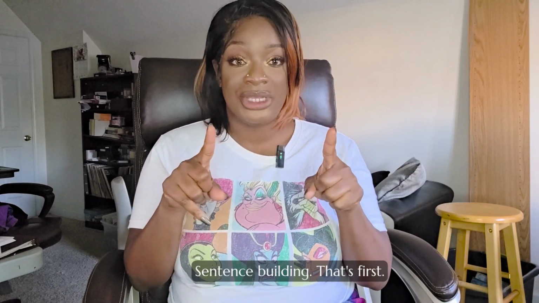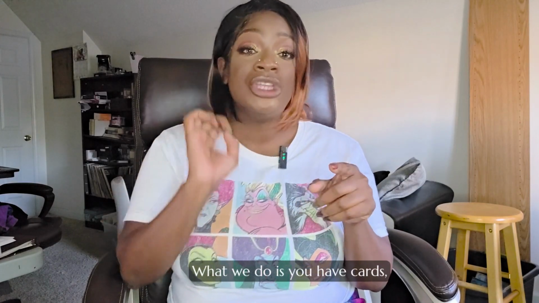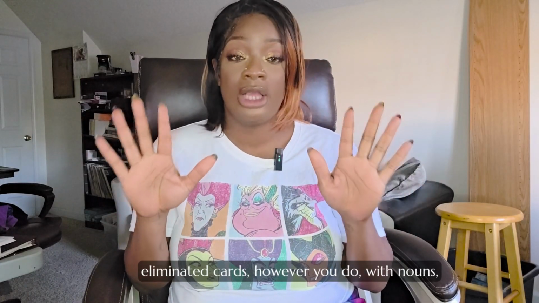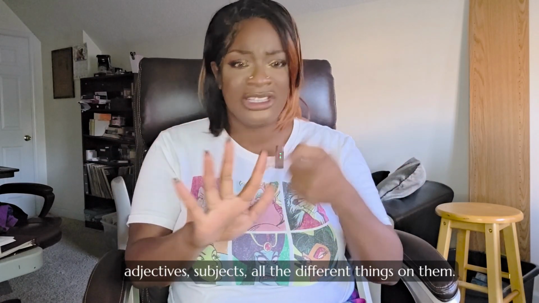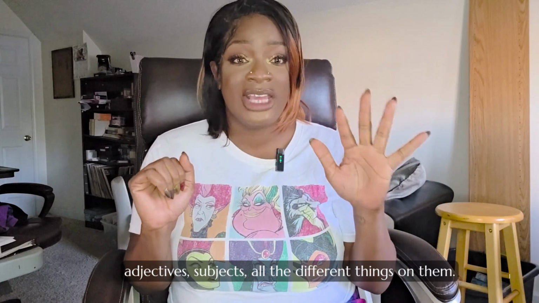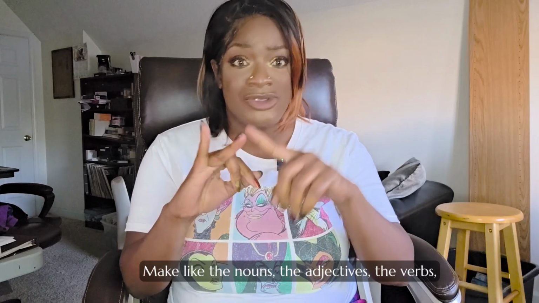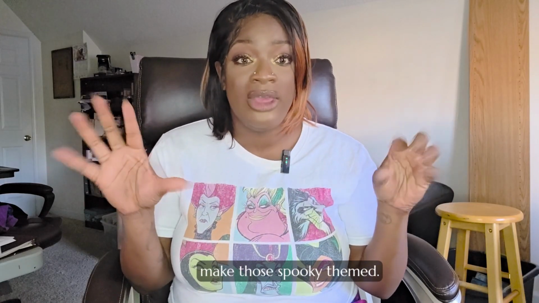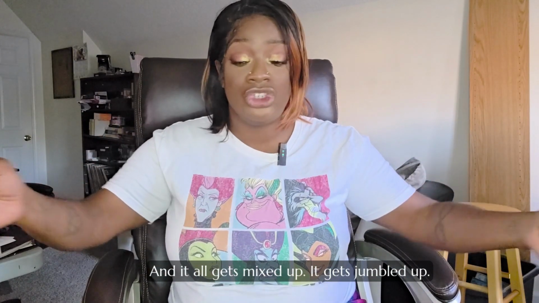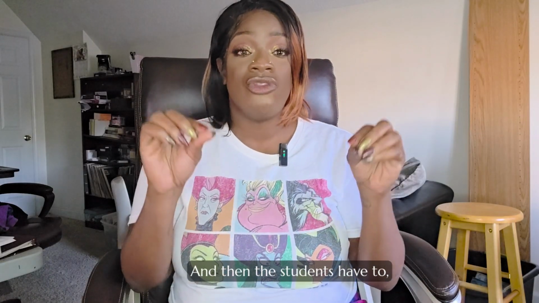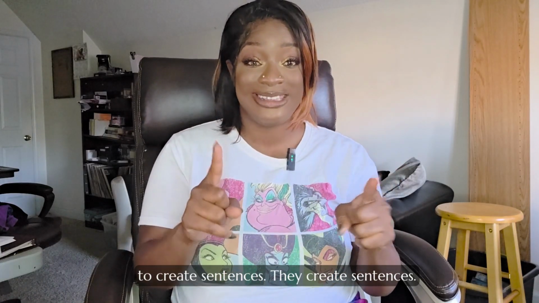Okay, sentence building. That's first. What we do is you have cards, index cards, laminated cards, however you do, with nouns, adjectives, subjects, all the different things on them, but make them spooky themed, okay? Make the nouns, the adjectives, the verbs, make those spooky themed. And it all gets mixed up, it gets jumbled up, or you lay them out flat on the ground, and then the students have to create sentences.